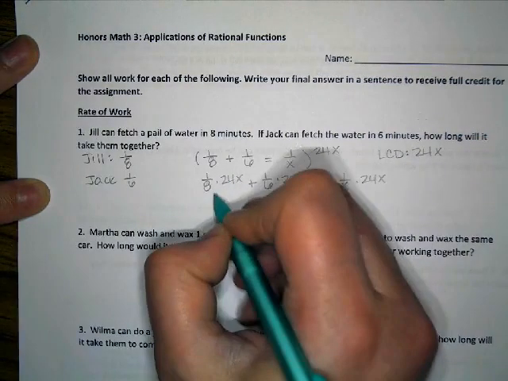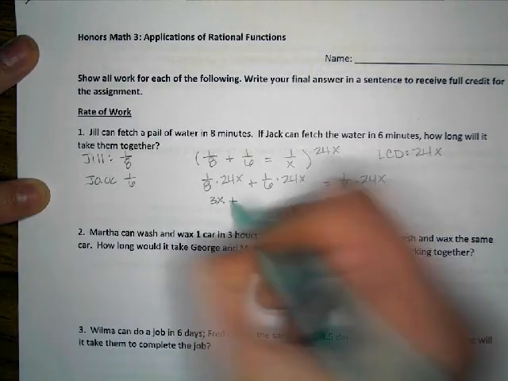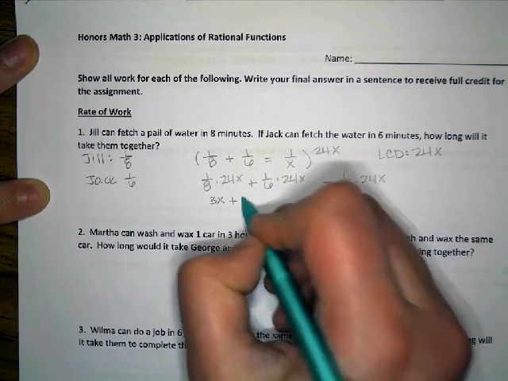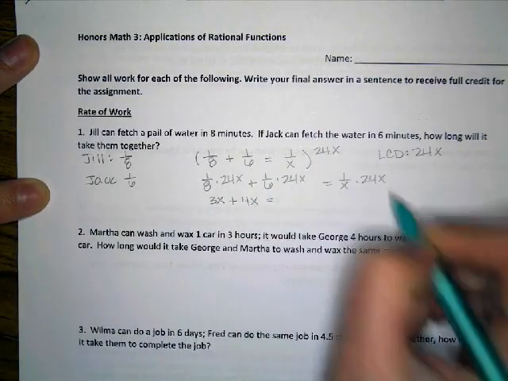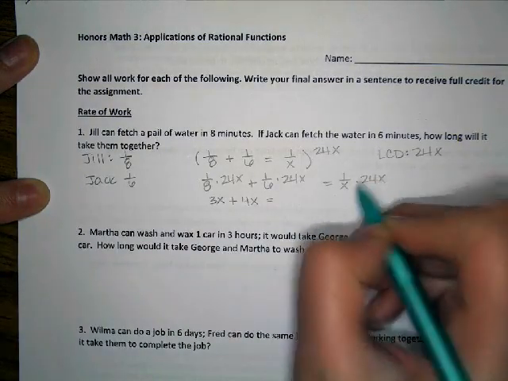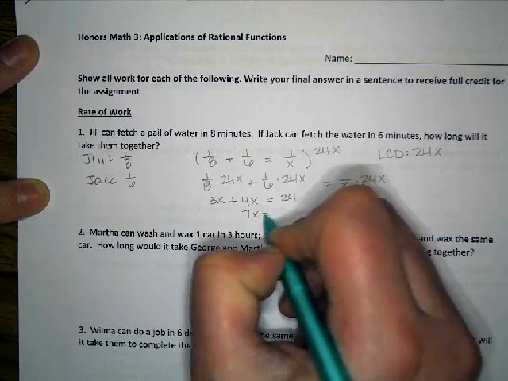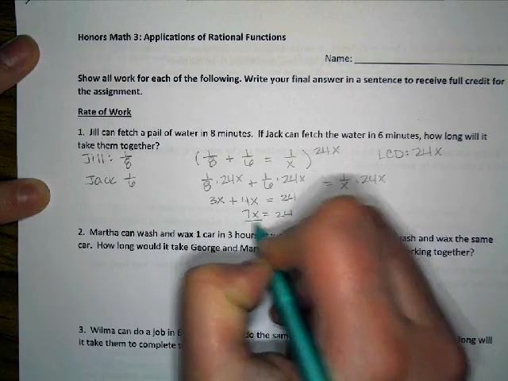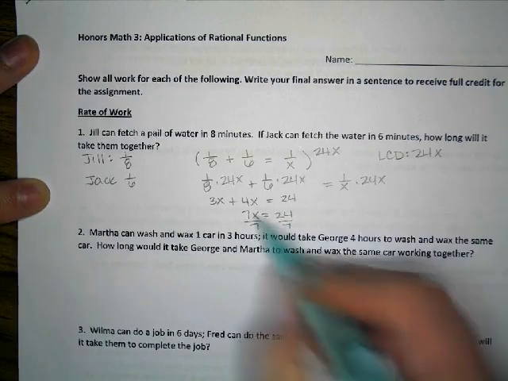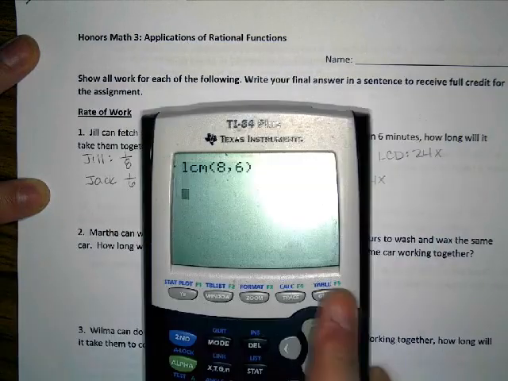24 divided by 8 is 3x. 24 divided by 6 is 4x. 24x divided by x is just 24. So here we have 7x equals 24. And then I'll divide by 7 to get x alone.